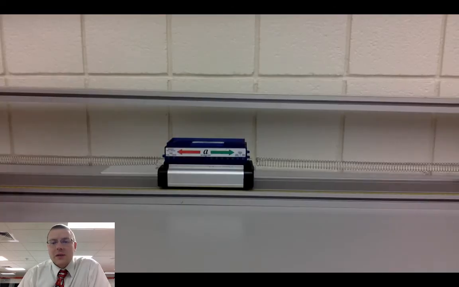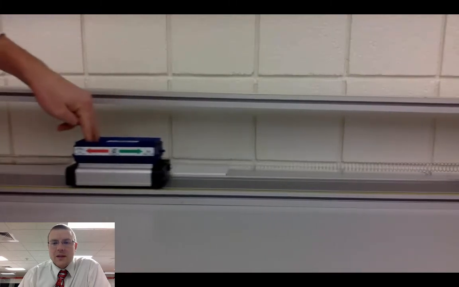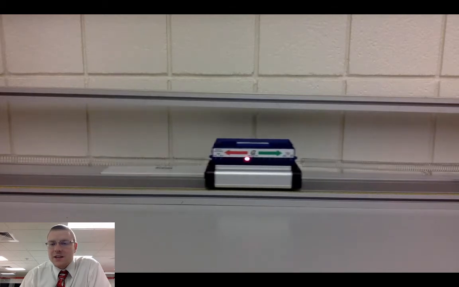So what makes something not simple harmonic? What makes that a damped oscillation? And you can see right here the accelerometer is showing my accelerations back and forth, making that mass try to accelerate towards equilibrium on either side of that point. But you can tell those lights are getting less and less.